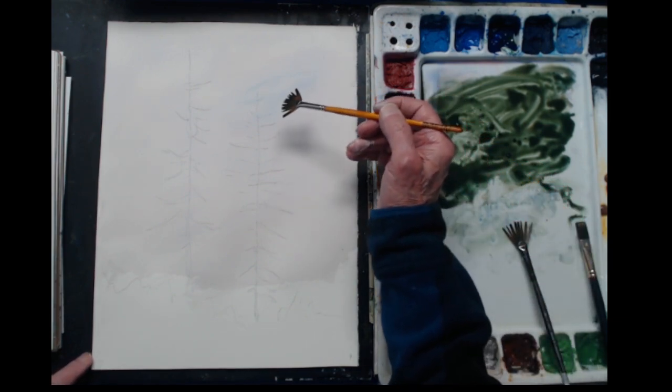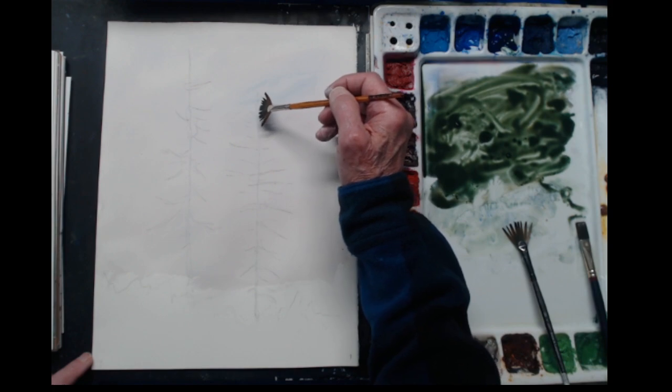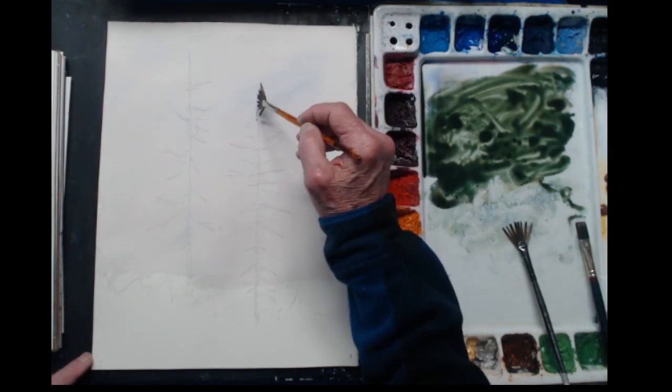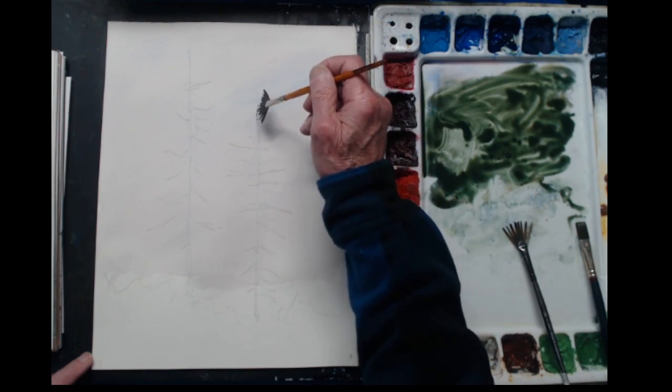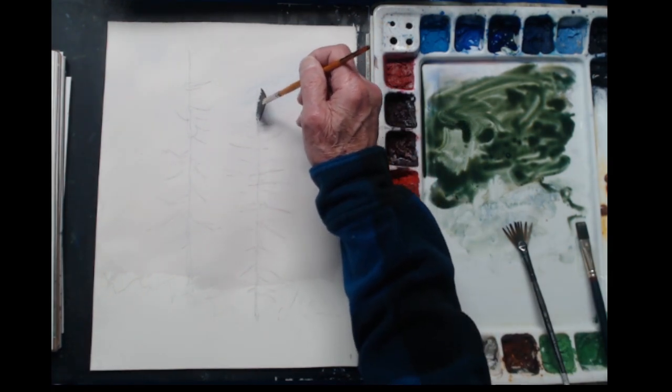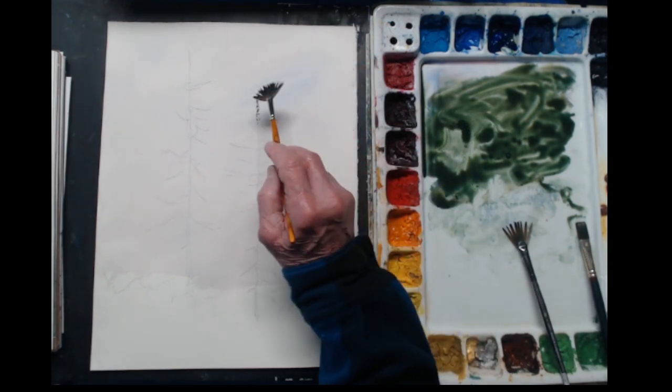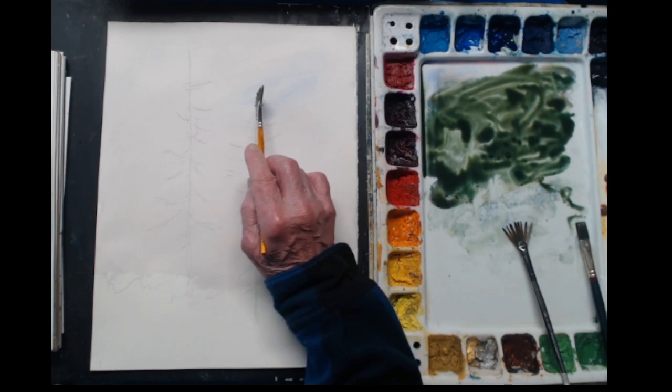And I'm going to go down here and start putting in this little tree over here. Now I'm just going to use the tip of the fan brush. I load it with lots of paint, and just get the tip of the brush and use the corners. I can use the corners to get this up here. I'm going to start at the top.